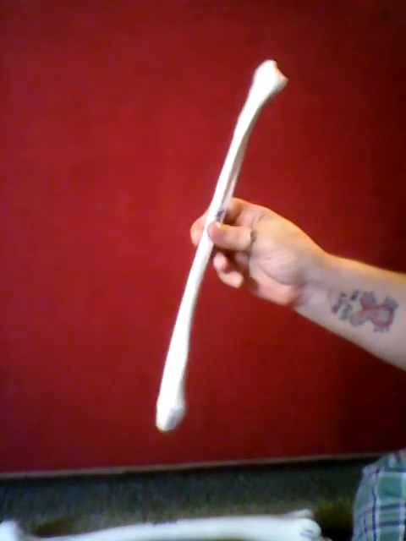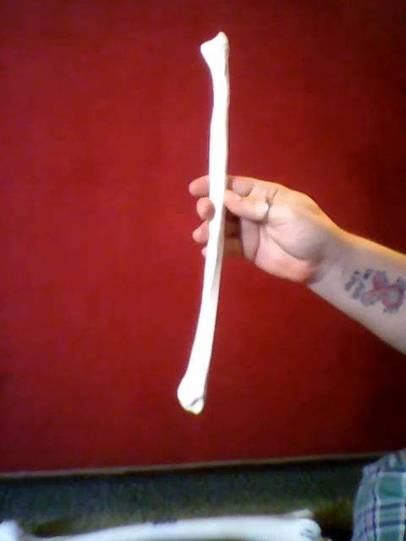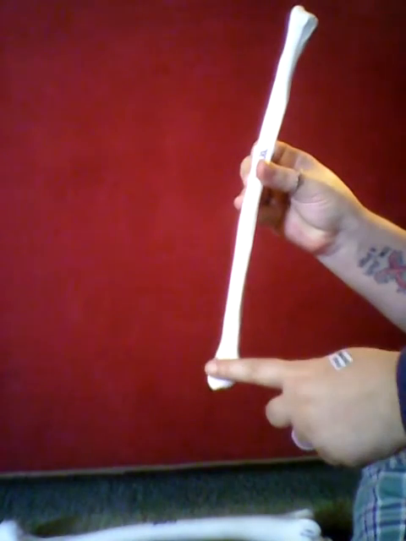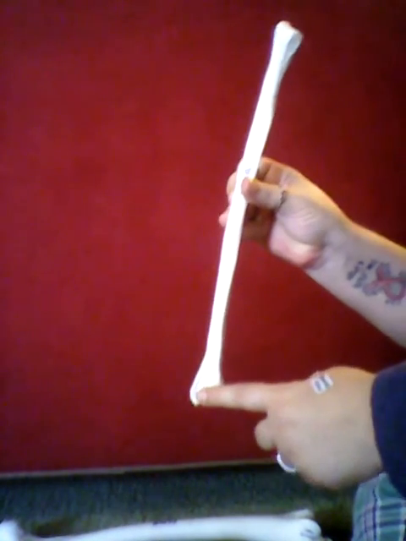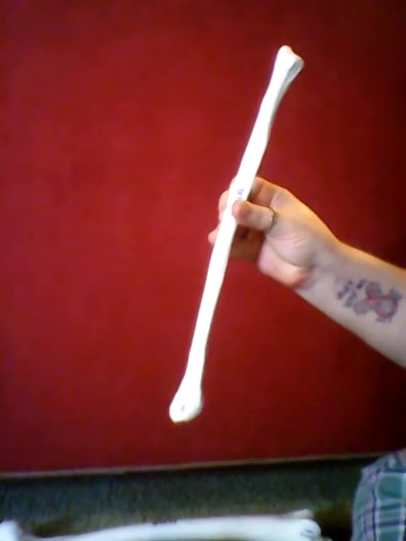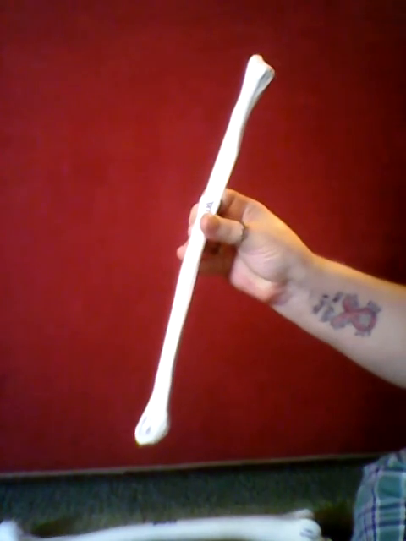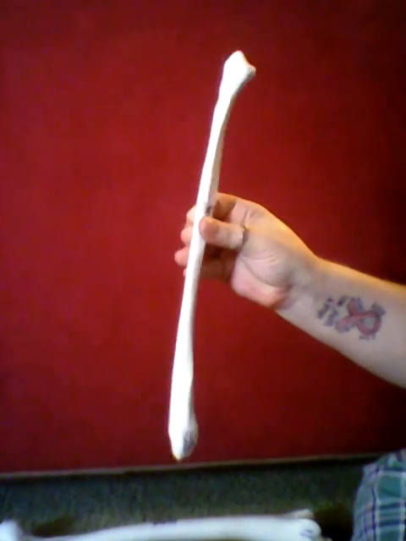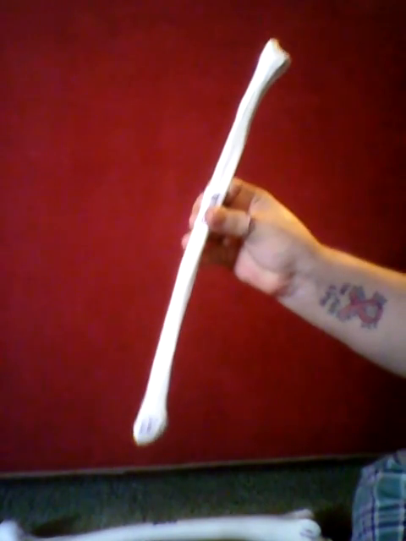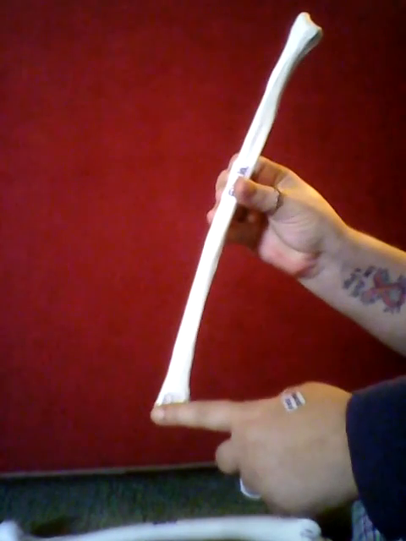F-I-B-U-L-A. Fibula. And the fibula has one structure on it that you need to be familiar with. That's found right down here. This is the lateral malleolus. That's the knot on the outside of your ankle. Fibula, lateral malleolus.